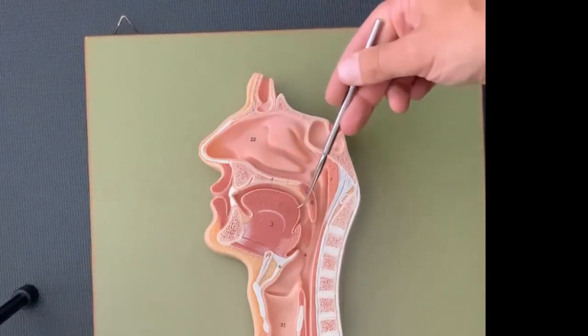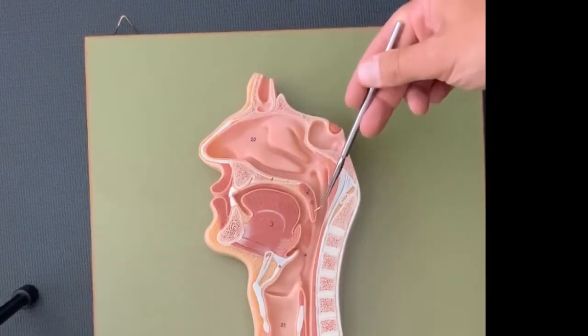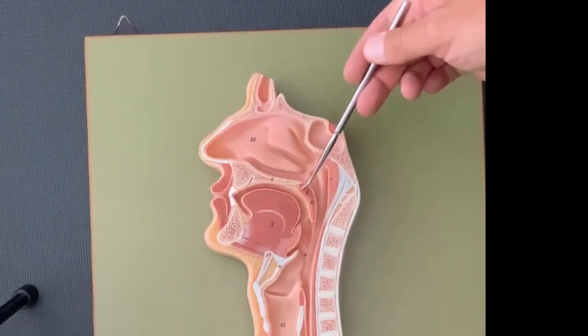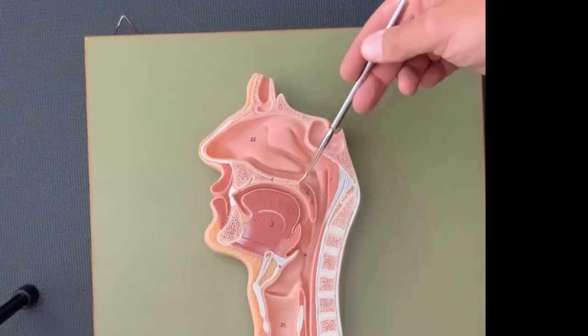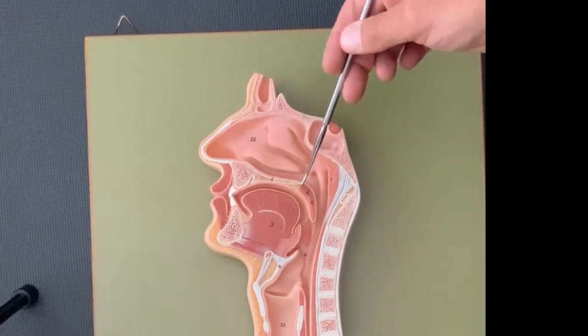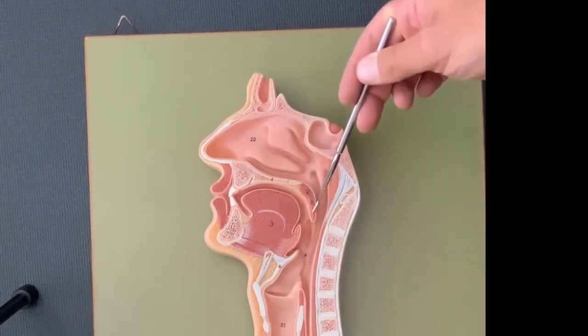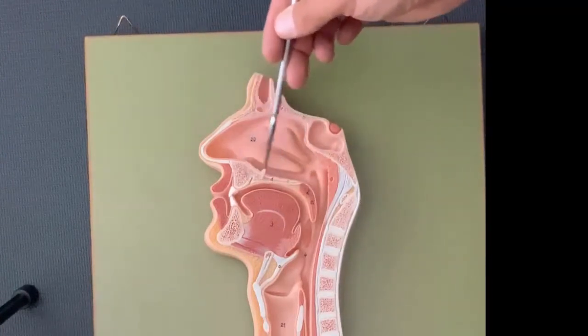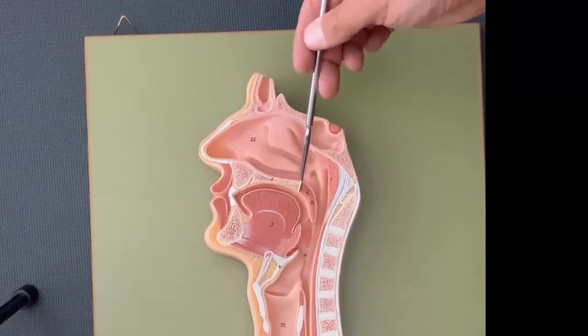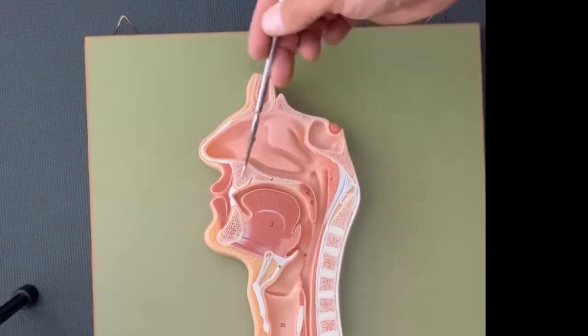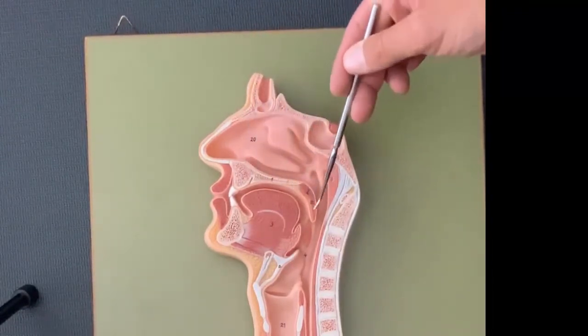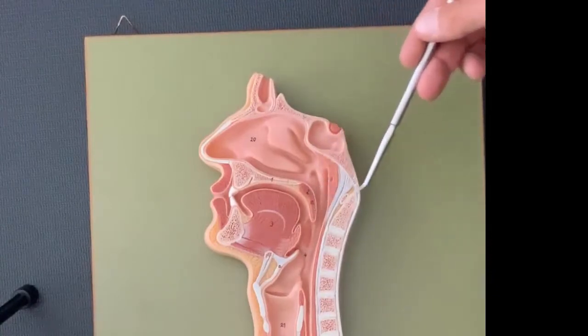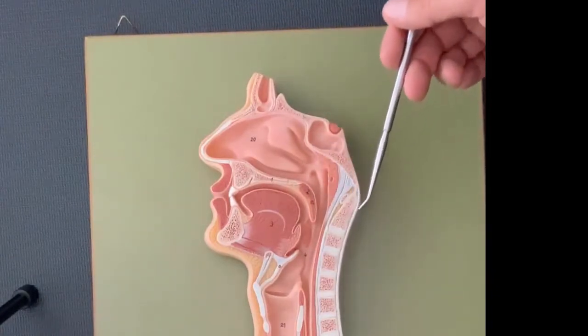We see the tongue here. We see the uvula, that's the distal part of the soft palate. So this would be the soft palate here, the terminal portion of the roof of your mouth, and the more anterior portion of the roof of your mouth would be the hard palate. So hard palate, soft palate, the terminal portion of the soft palate that dangles in the back of your throat is known as the uvula.